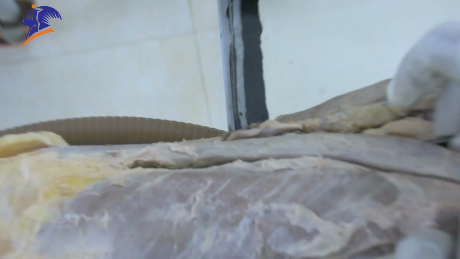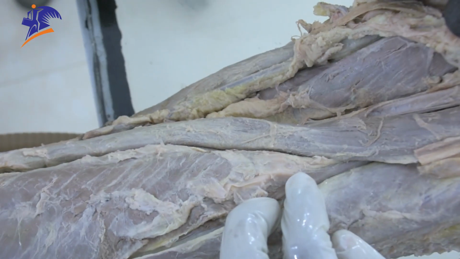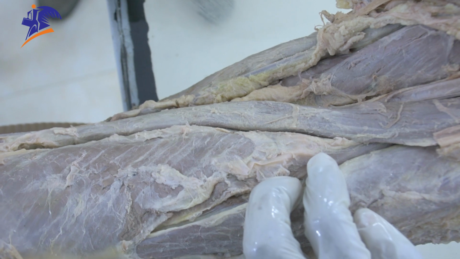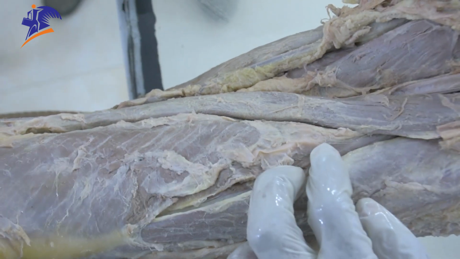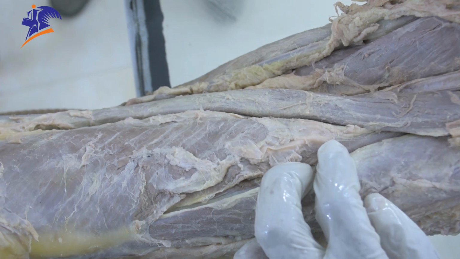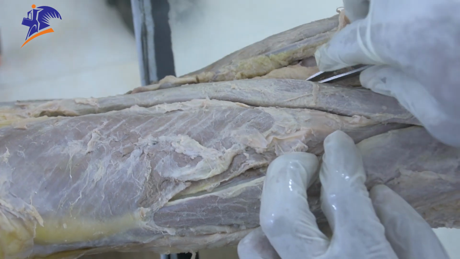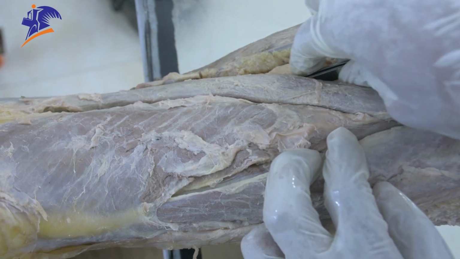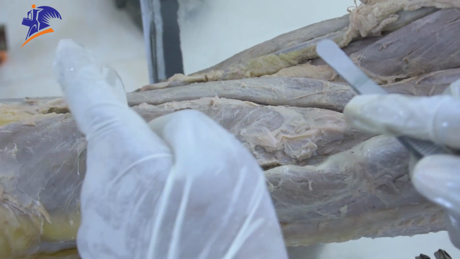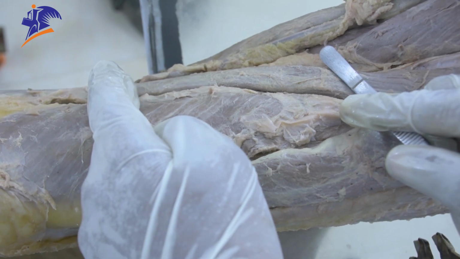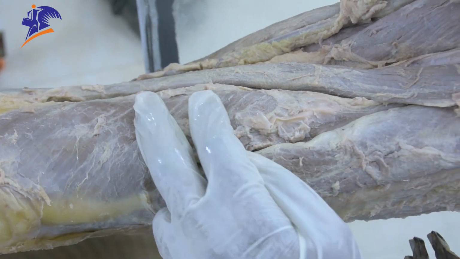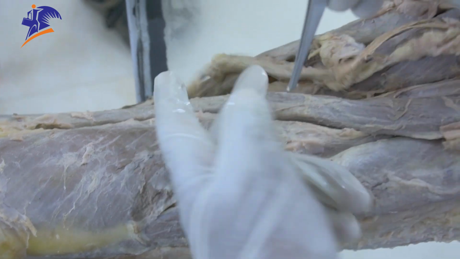What are the contents of the subsartorial canal? Saphenous nerve, femoral artery, femoral vein, and the nerve to the vastus medialis. The length of this canal is approximately 15 centimeters. So it is a very long canal called the subsartorial canal or canal of Hunter.